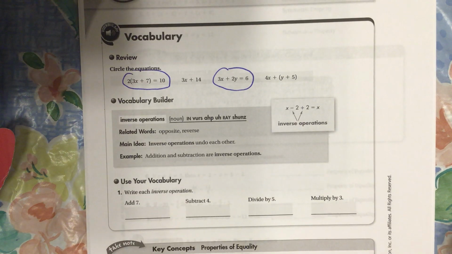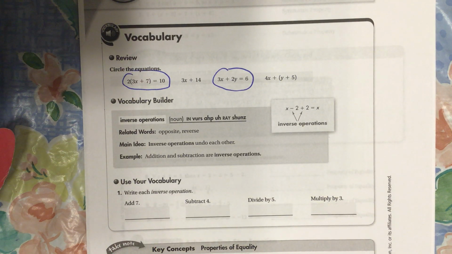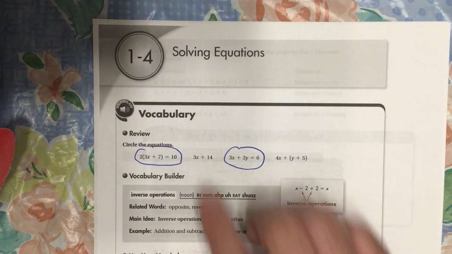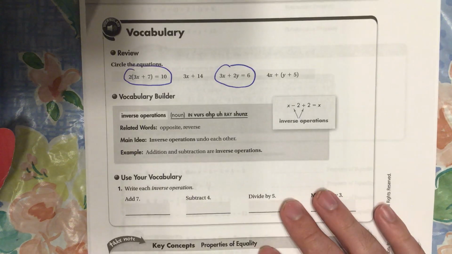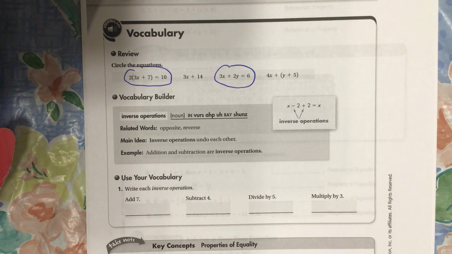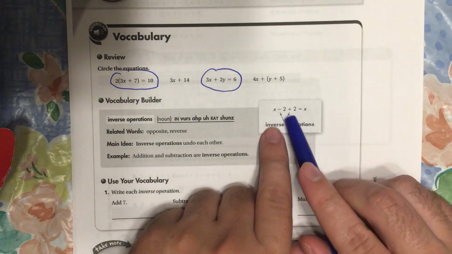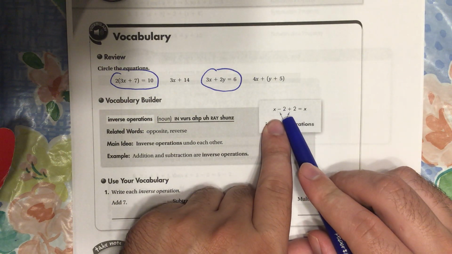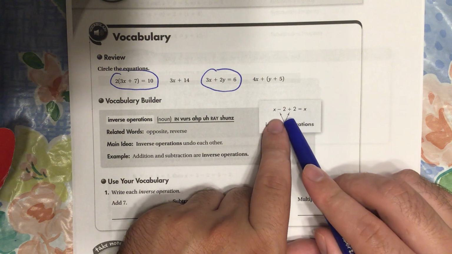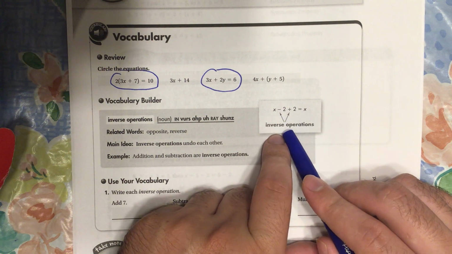Okay. So for vocabulary, we have inverse operations. That's what we use to solve equations. So inverse operations undo each other. So if you see a -2 and a +2, they are inverses of each other and they sort of cancel out.